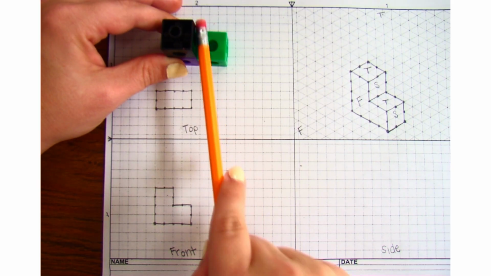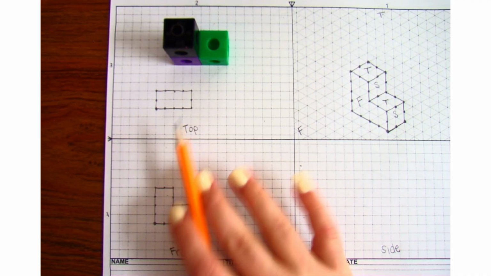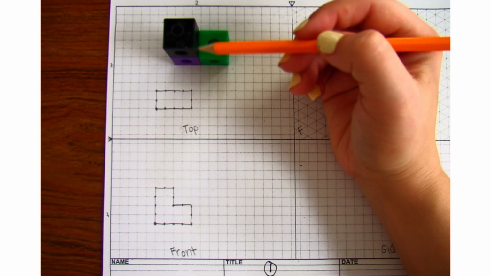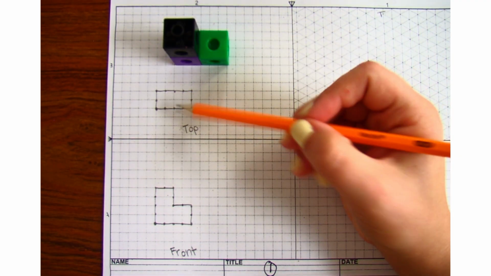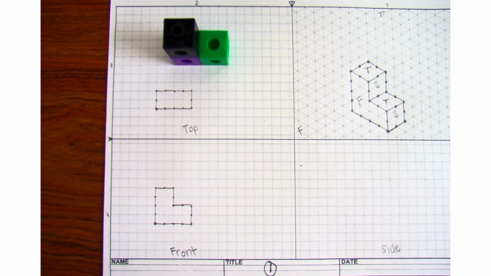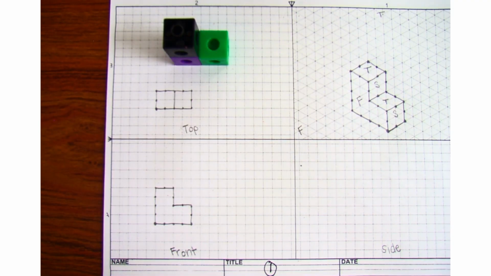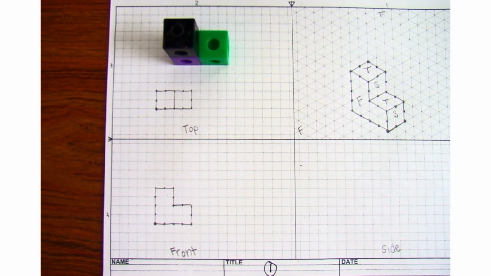So because we have this cliff here, we have to have a line drawn on our sketch to represent where the cliff is. Now this cliff is just right in the middle where the black cube and the green cube meet. So we are going to draw a line straight down the middle of our sketch to represent where that cliff is. Now cliffs are always going to be a solid line. So we are going to draw a solid line going straight down the middle of our sketch because we have a cliff going straight down the middle of our shape.